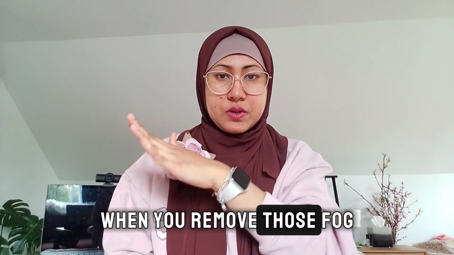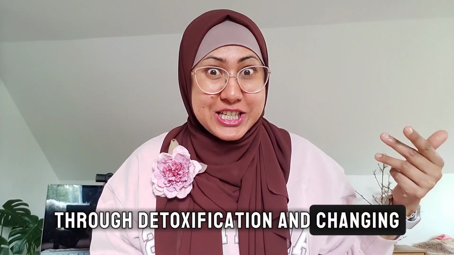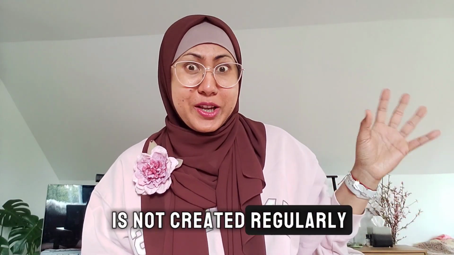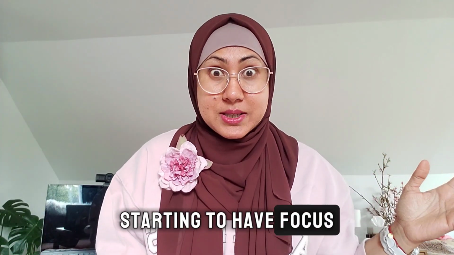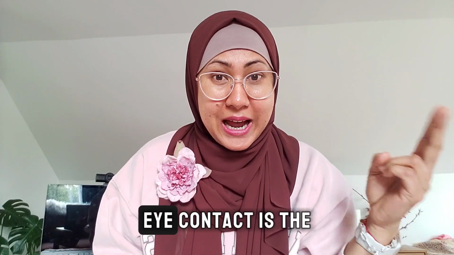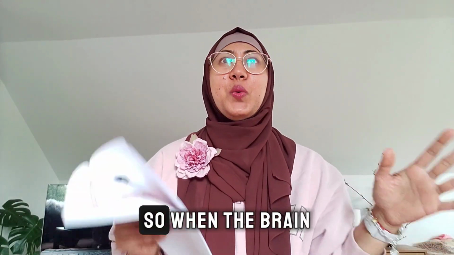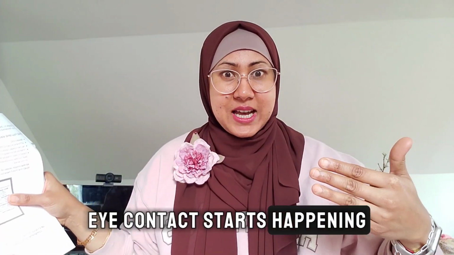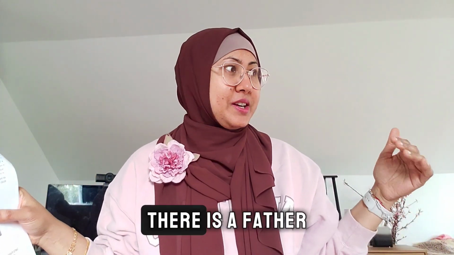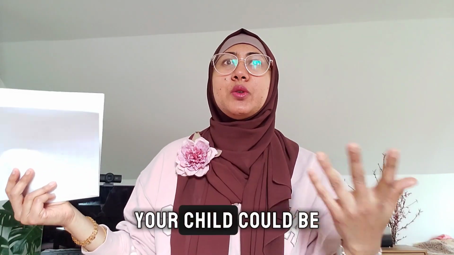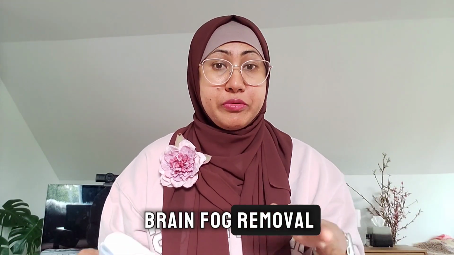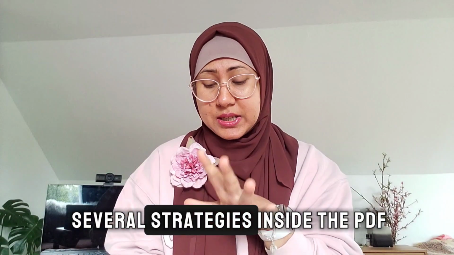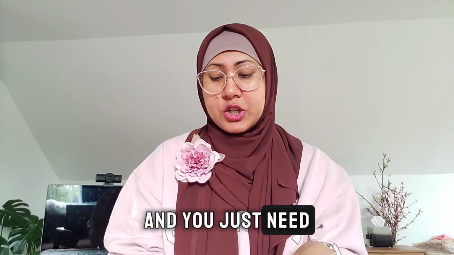So when you remove that fog through detoxification and changing the diet so that more fog is not created regularly, you can automatically and very magically see your child starting to have focus, starting to have eye contact. Remember, eye contact is the first step of speech development. So when the brain fog is removed, eye contact starts happening. Your child is now aware that there is a mother, there is a father, there is me. But before that, your child could be just in their own bubble, in their own world, having zero idea of what's going on around. How do you do brain fog removal? I have listed out several strategies inside the PDF, and you just need to download the PDF.